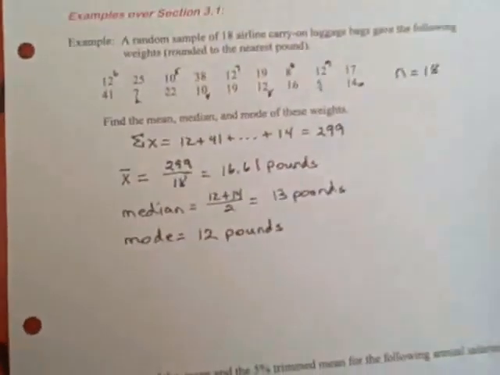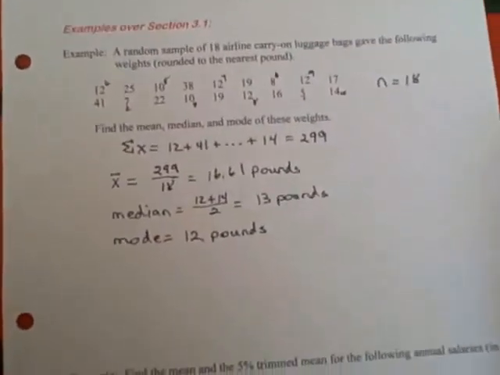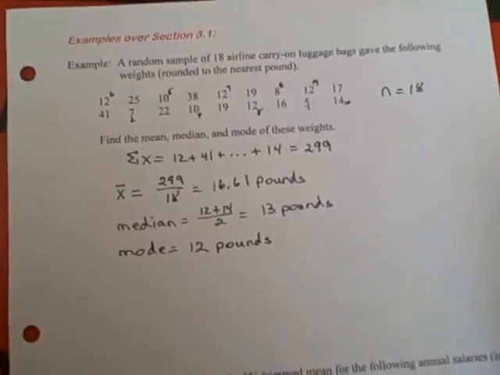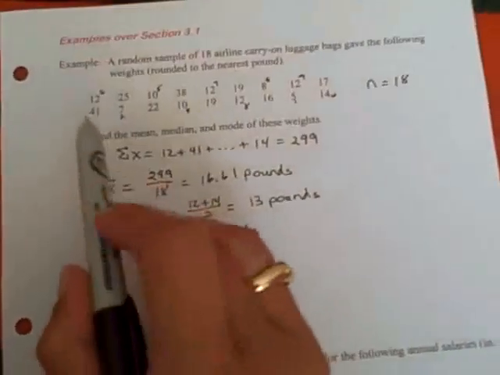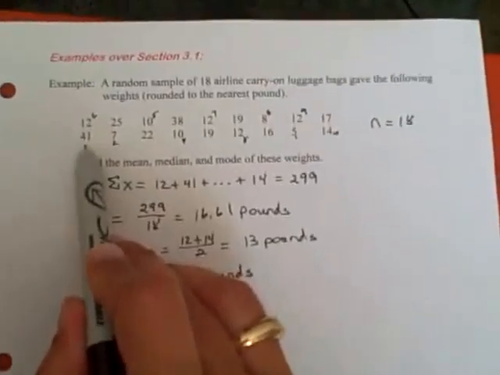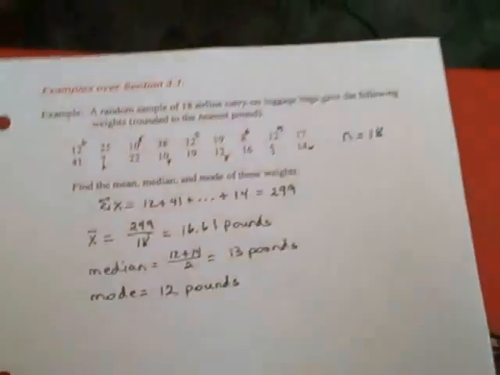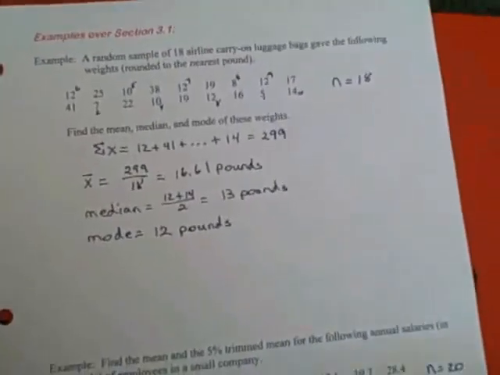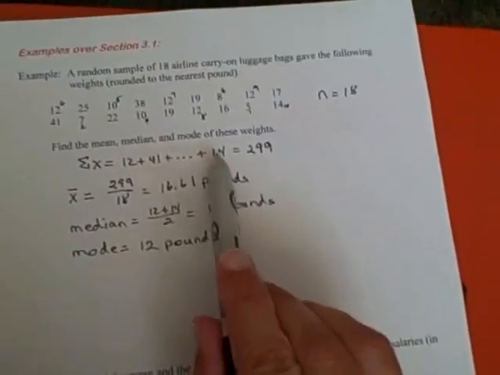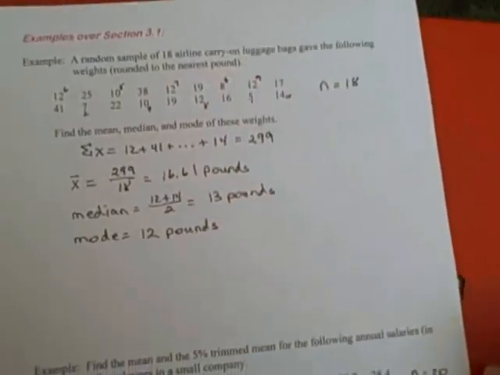Okay. The mean is clearly much higher. Why do you think this might happen? If you look, you notice you have 2 suitcases that have really high weights, that 41 and that 38. Those are both quite a bit higher, and since those are included in the sum, it pulls the mean up.